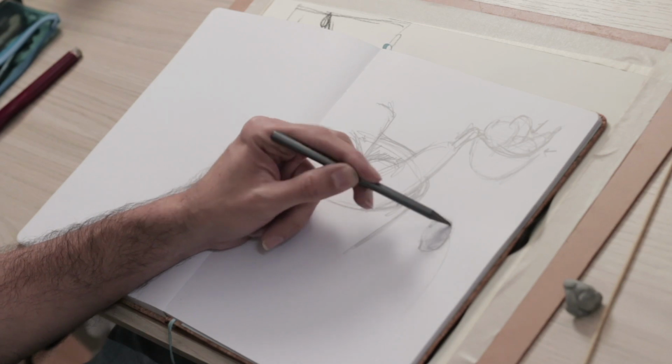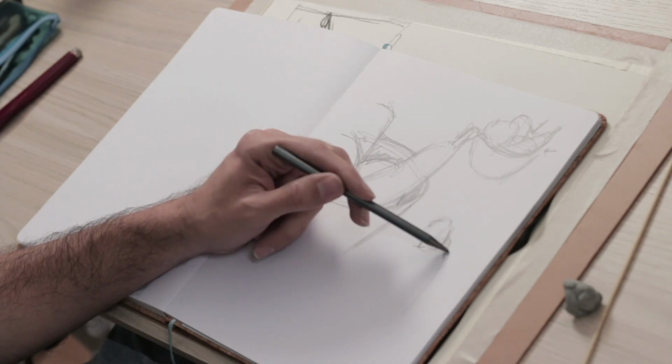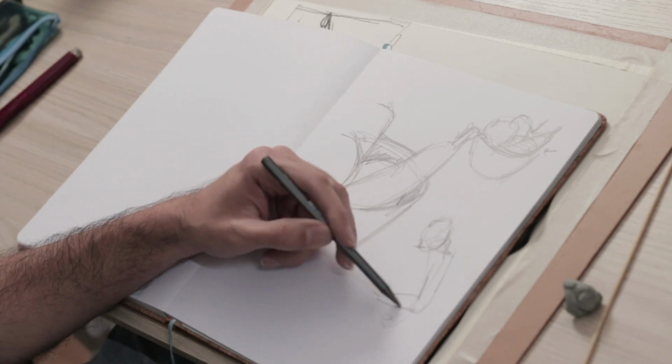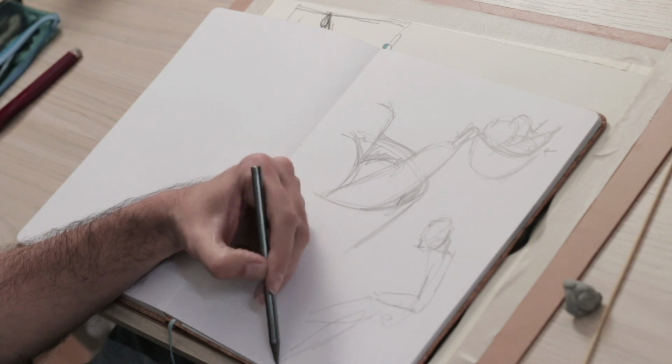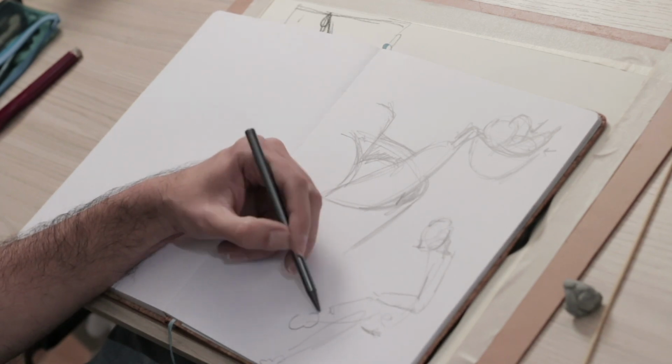As I was telling you in the first video about other methodologies, we can find ways to get a good gesture drawing without a lot of effort, right?